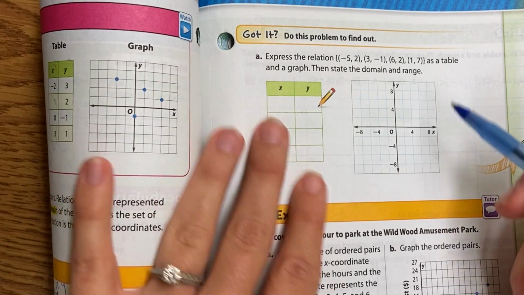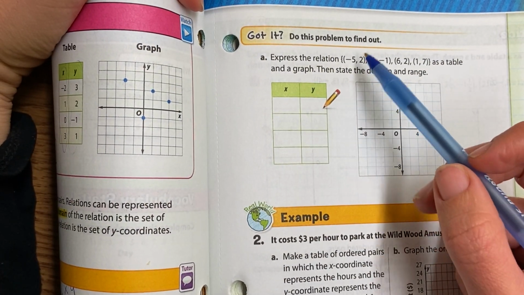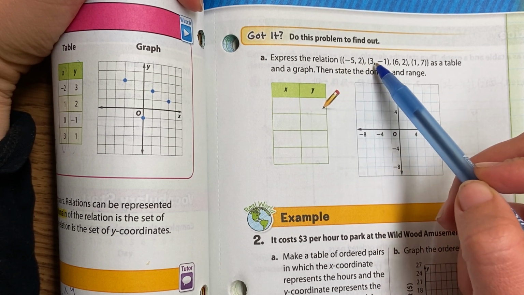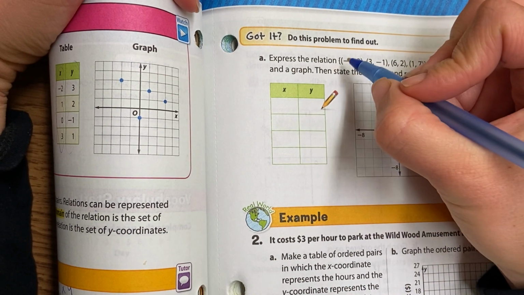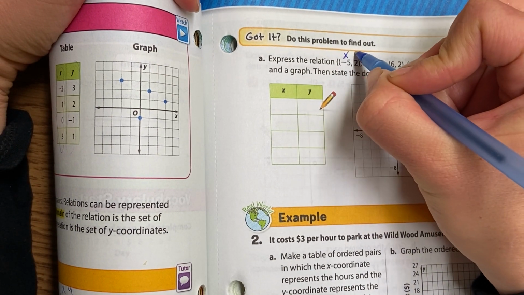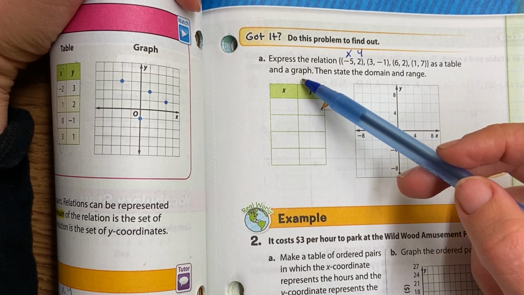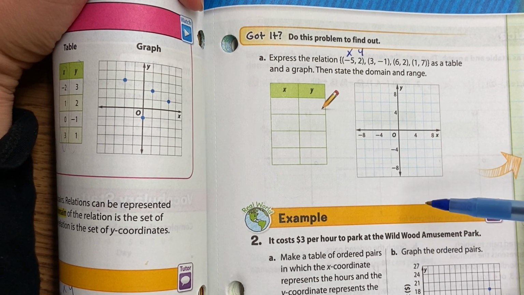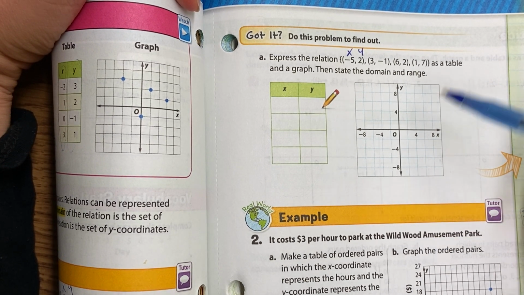So I think I'm going to go ahead and let you try to do this by yourself. Express the relation here: (-5, 2), (3, -1), (6, 2), (1, 7). I'll just give you a quick little reminder hint. Put it in the table and graph it, and then press play and I will go over the answer with you.